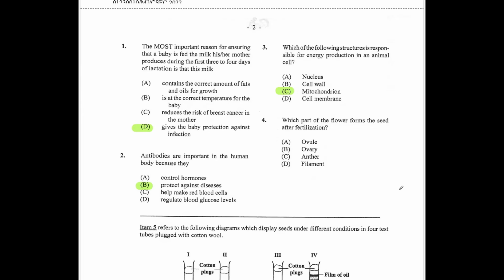Which part of the flower forms the seed after fertilization? This is question 4. And we are answering A, ovule.